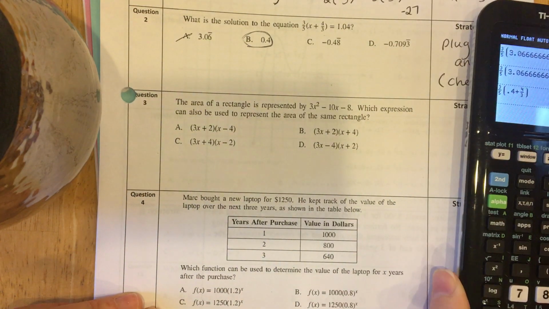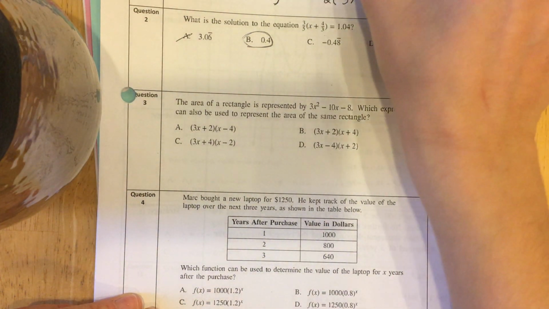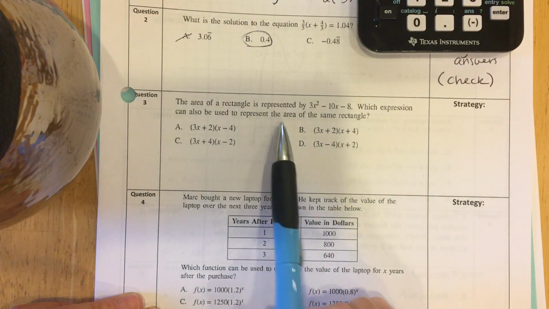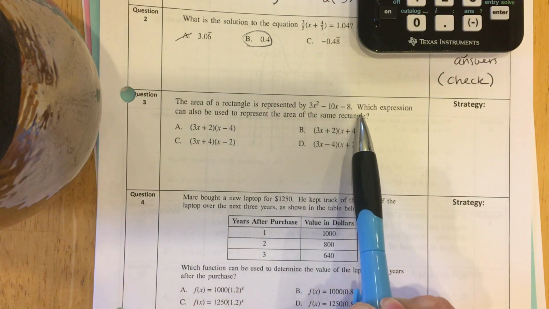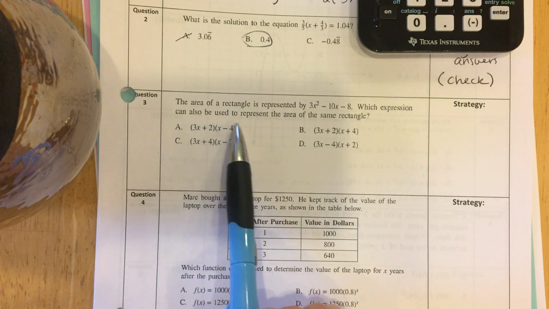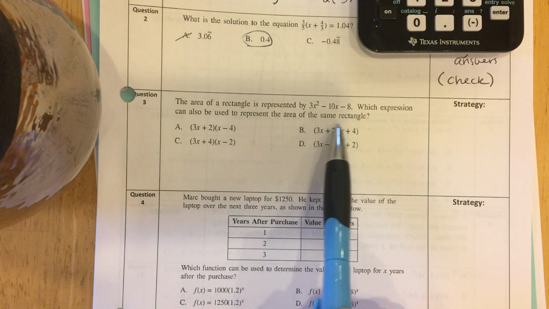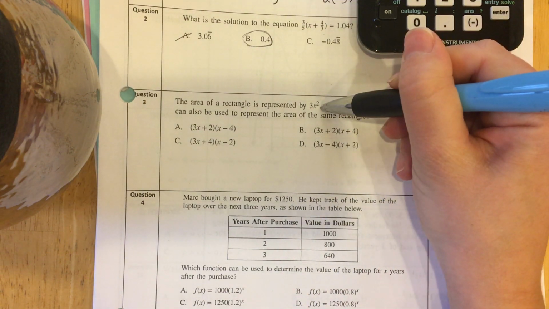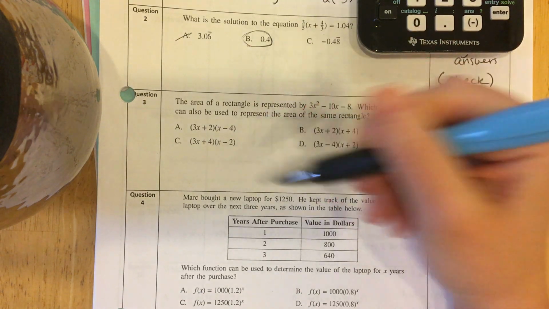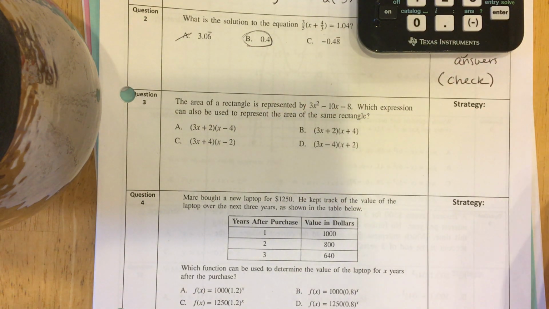Number 3 says the area of a rectangle is represented by this parabola here, or this quadratic. Which expression can be used to express the area of the same rectangle? Okay, so what they did here, they took this quadratic, it's an x squared, and they factored it. So that's what we want you guys doing.